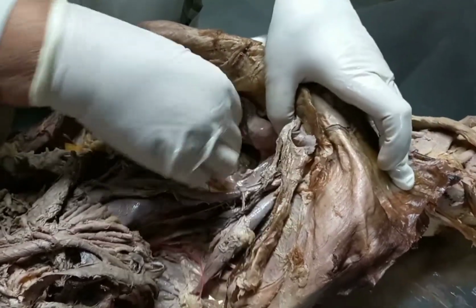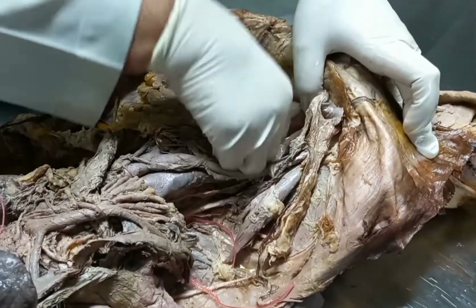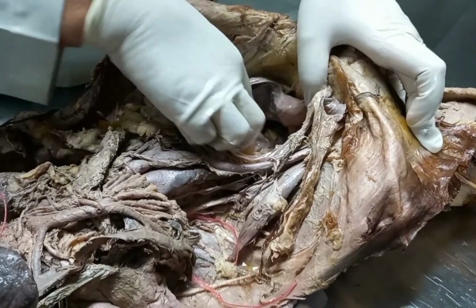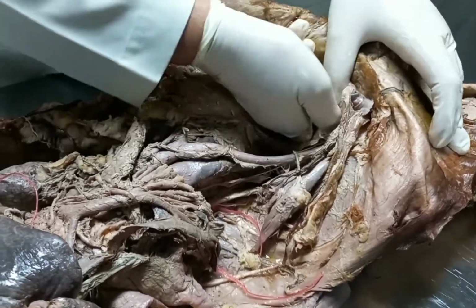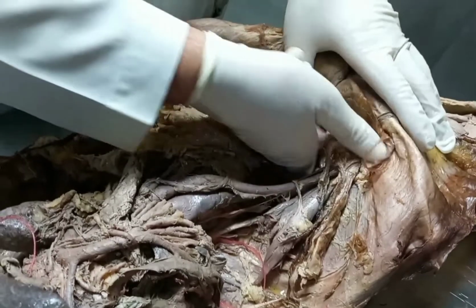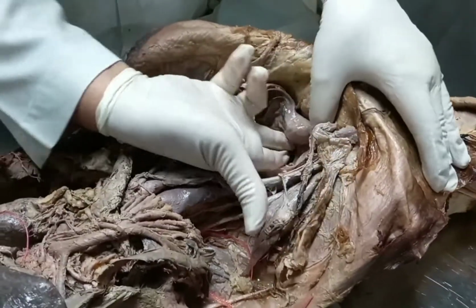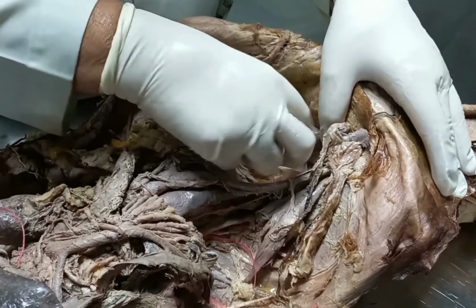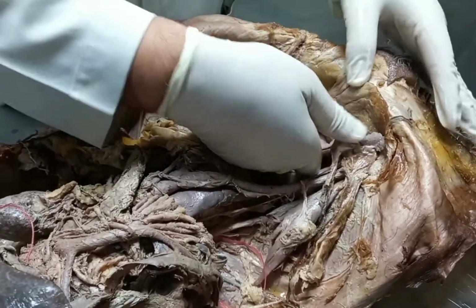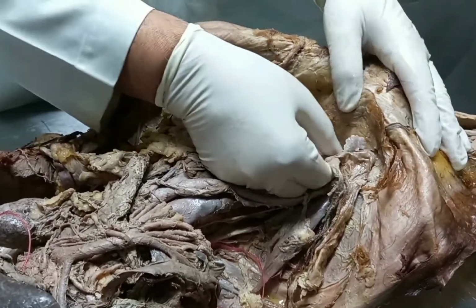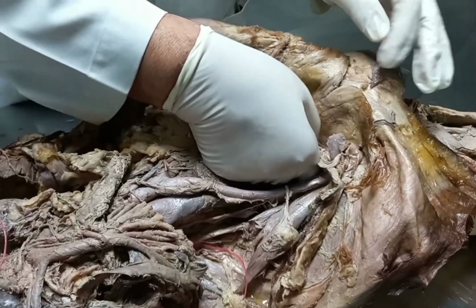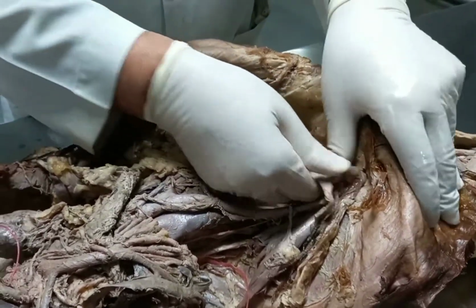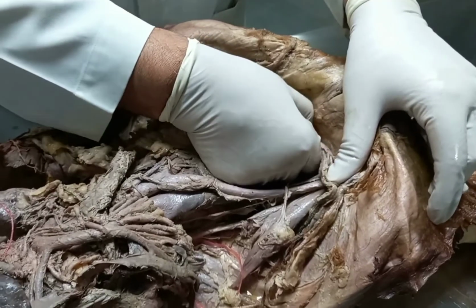This is the posterior surface of the uterus, which is continuous here below into a recess or pouch called the recto-uterine pouch, in which my finger is going. So here will be the rectum. So this is the location of the uterus. With the help of a forceps, you can point out that this is the uterus.